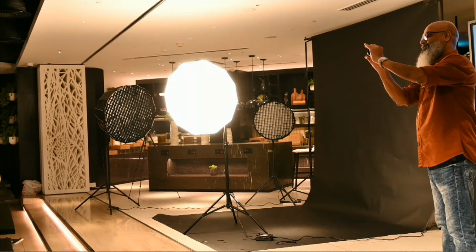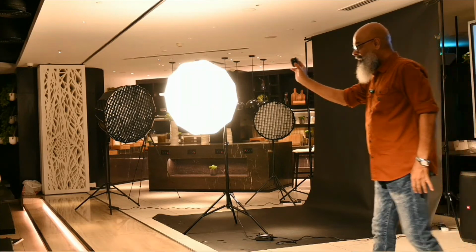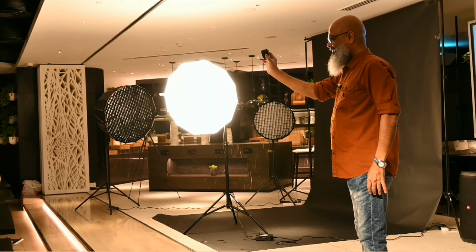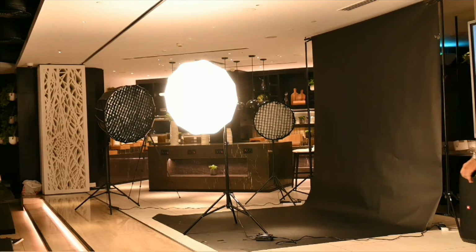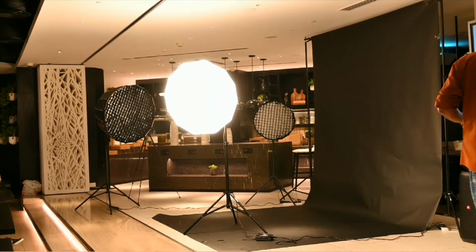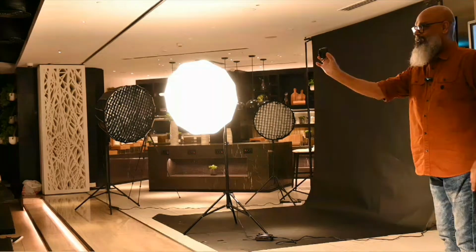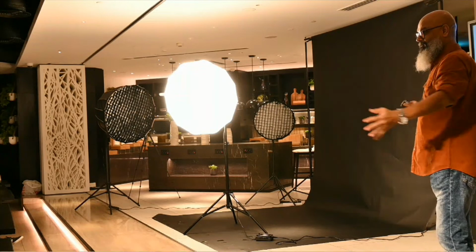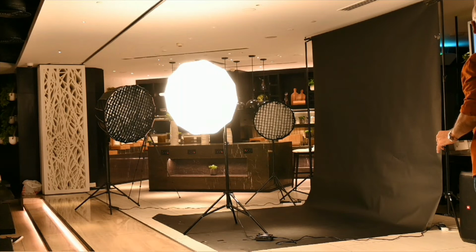I kept it like this, a small lens opening, to get everything in focus. Before, I kept a bigger lens opening. Everything in focus: smaller.